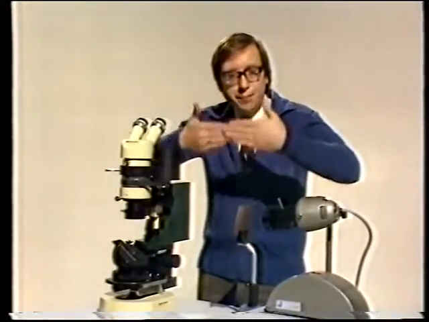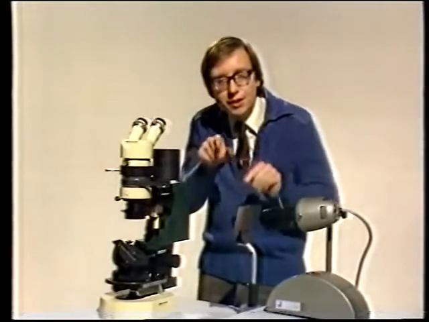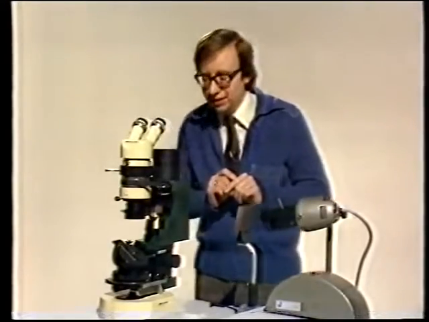Now, that was the situation in which we produced the two interfering sources by taking one wavefront and putting a barrier in the way with two slots in it. But we don't have to do it that way. Have a look at this.